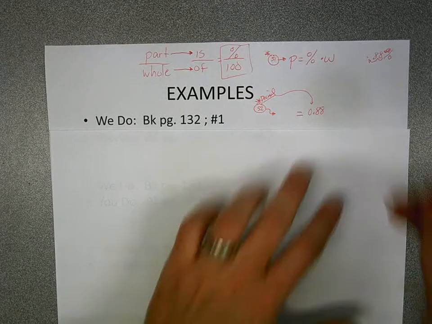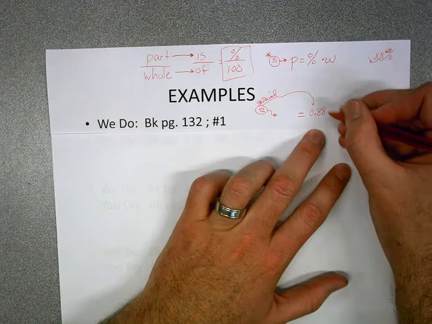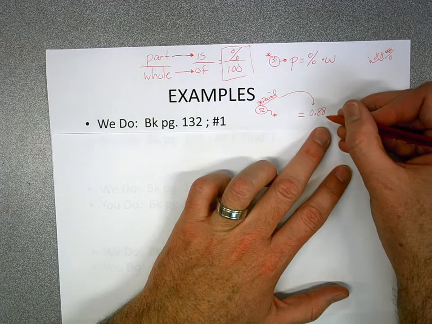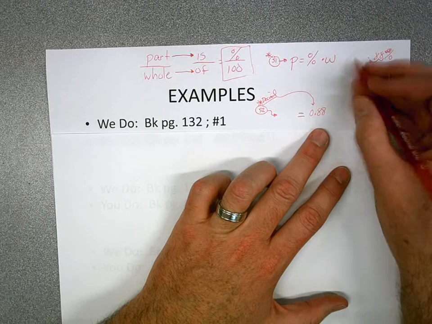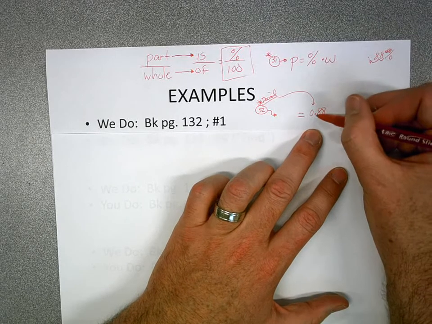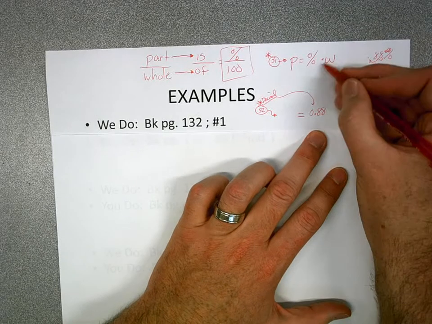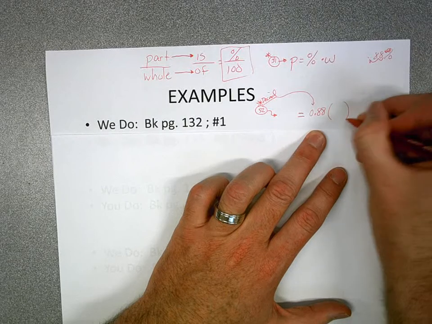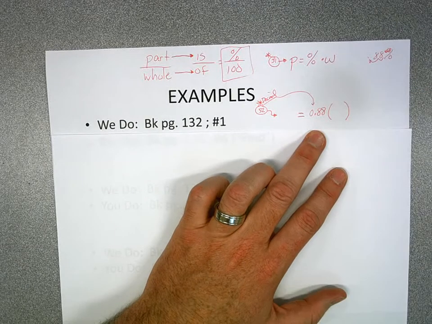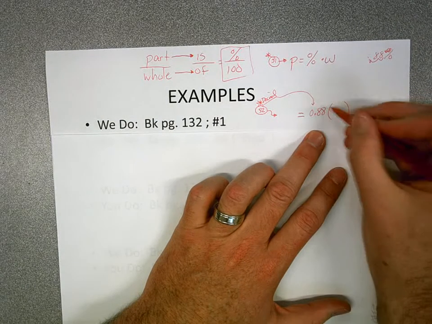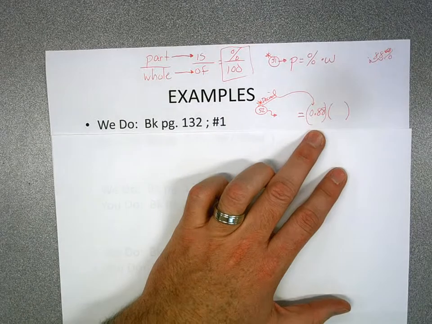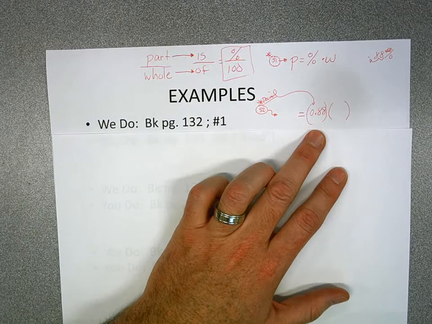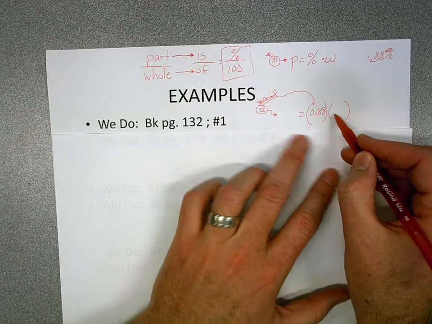Now what I've learned is if I use an x multiplication sign, it looks like a variable. If I use the multiplication sign with a dot, it looks like a decimal. So the best way to show this multiplication is just put the whole inside parentheses. As a matter of fact, you probably want to even put the percent inside parentheses. So percent times the whole equals the part.